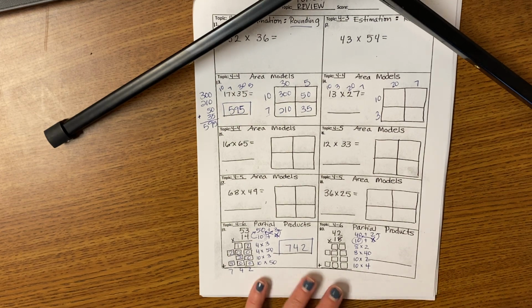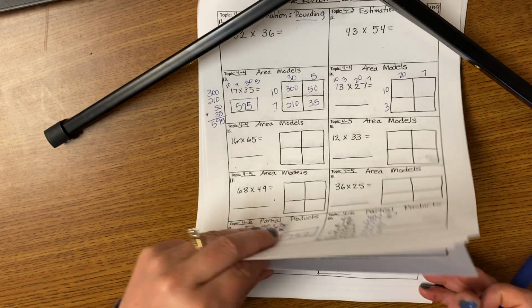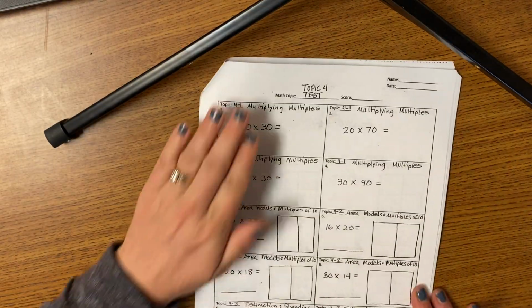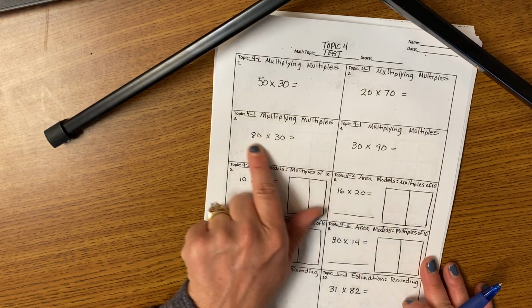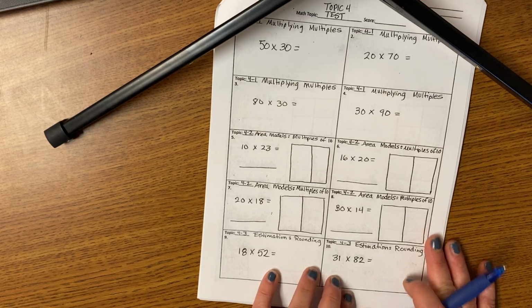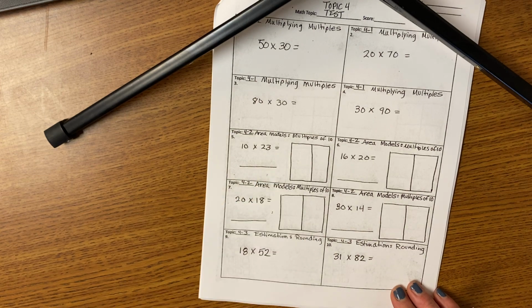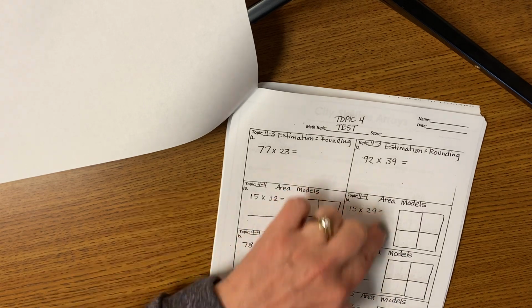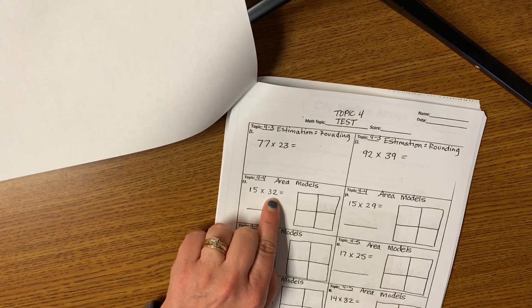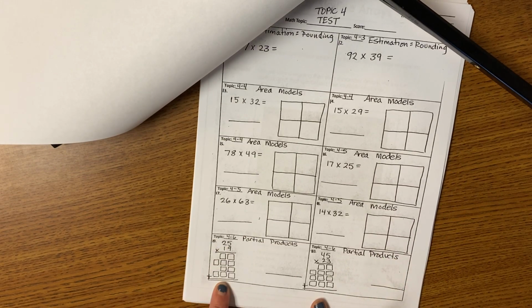Your test on topic 4 looks pretty much just the same, different problems, but you have your 4 multiples of 10 that you're going to multiply together, the area models where you have a multiple of 10 times a 2-digit number, estimating and rounding here, then 6 area model problems with a 2-digit by 2-digit number, and your 2 problems where you find your partial products.